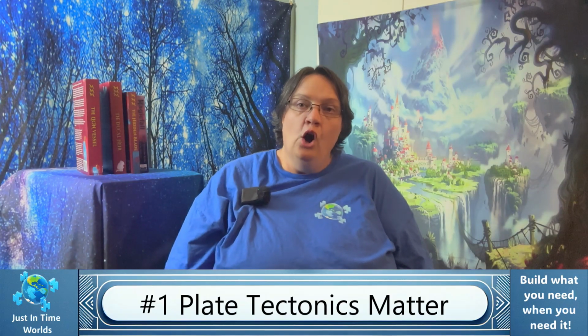Understanding plate tectonics is one of the most critical aspects of world building, because it explains why your mountains are where they are, why continents look the way they do, and even why your world has earthquakes and volcanoes.